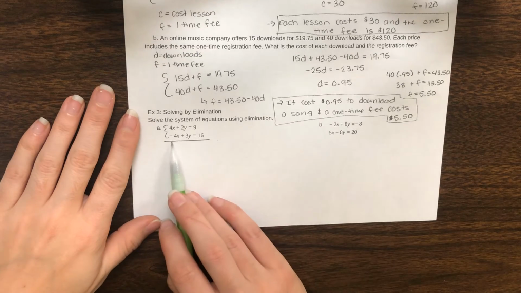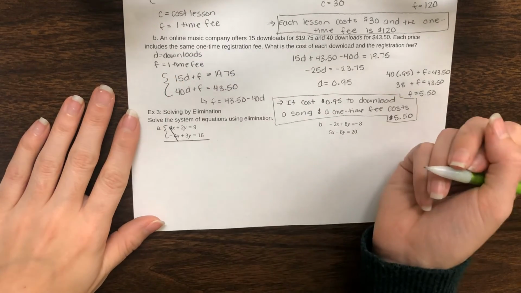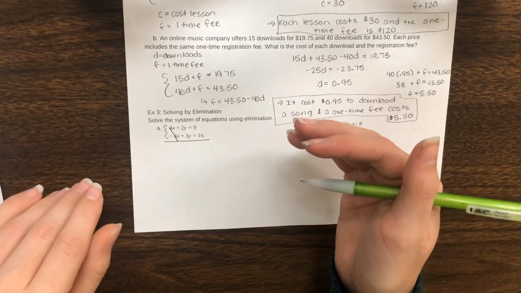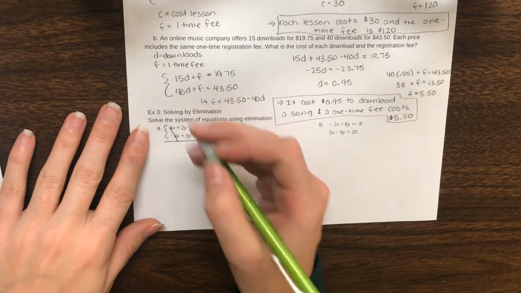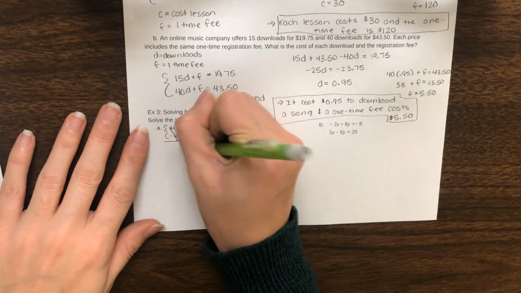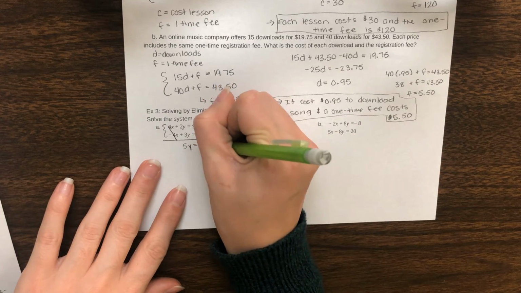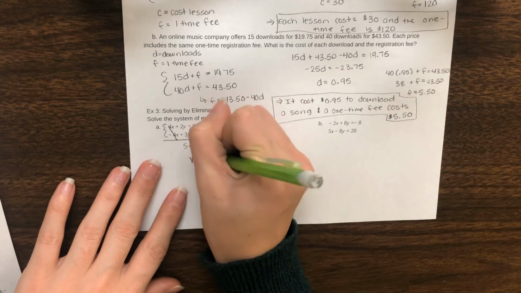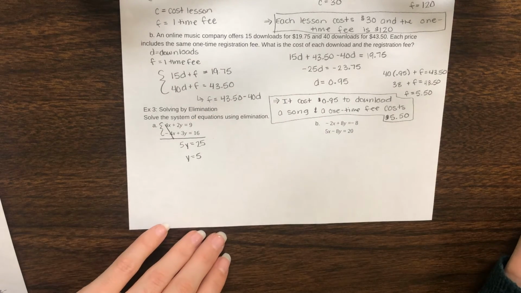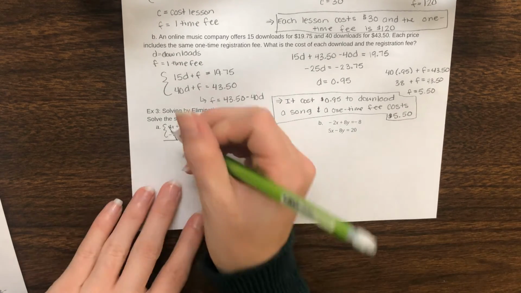Well, 4x plus a negative 4x, those cancel. So once again, now we're left with only one variable. So 2y plus 3y is 5y. And then 9 plus 16 is 25. So then that means y is 5. Then I can plug that back in.